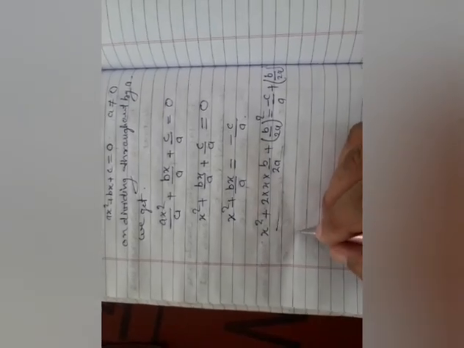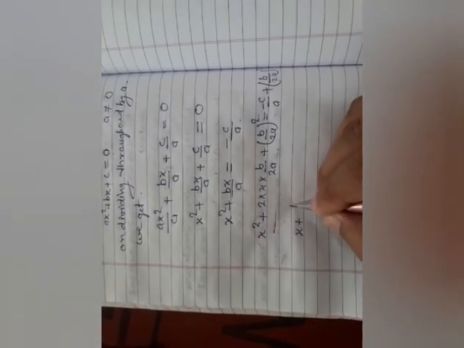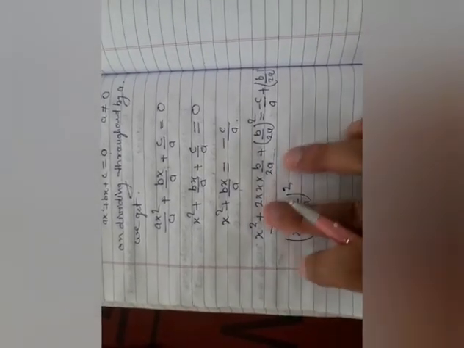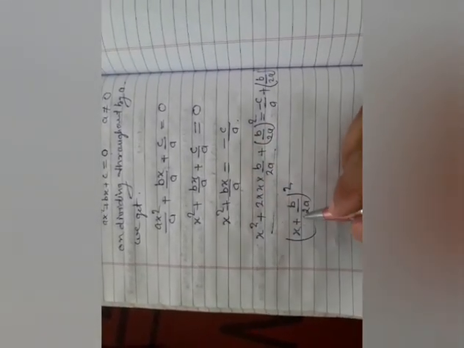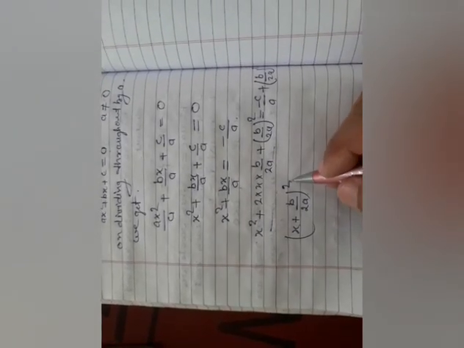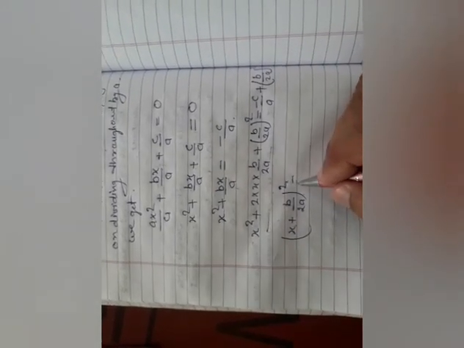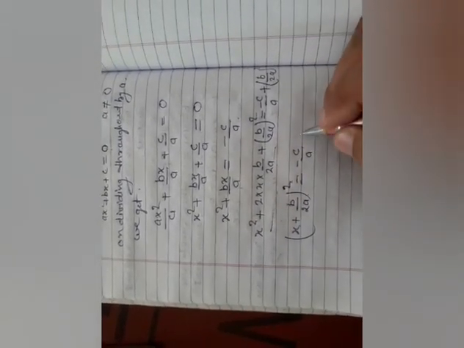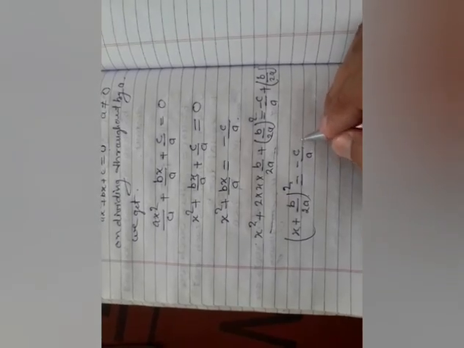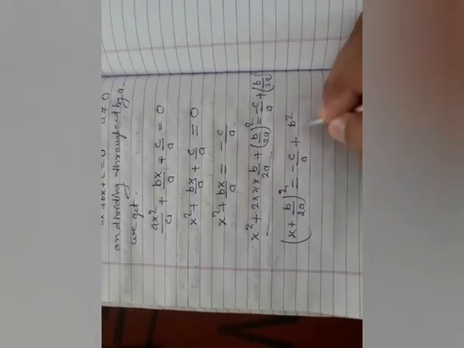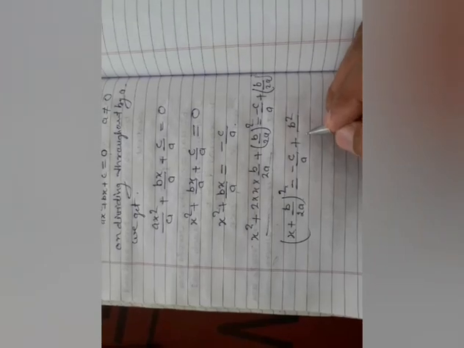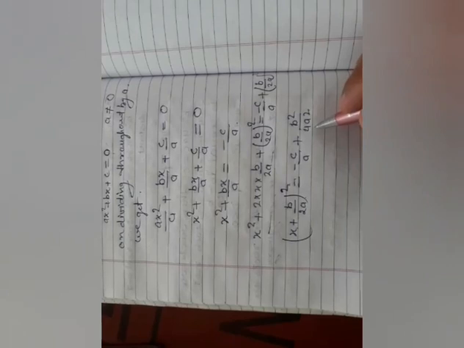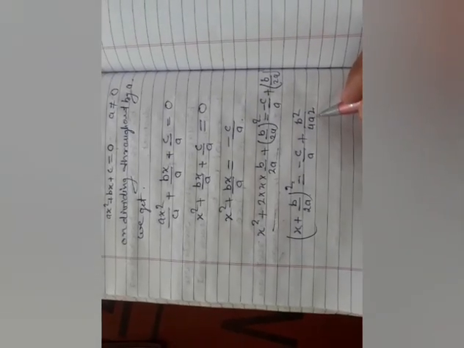So this one is now (x + b/2a)², and it is equal to −c/a + b²/4a². Clear?